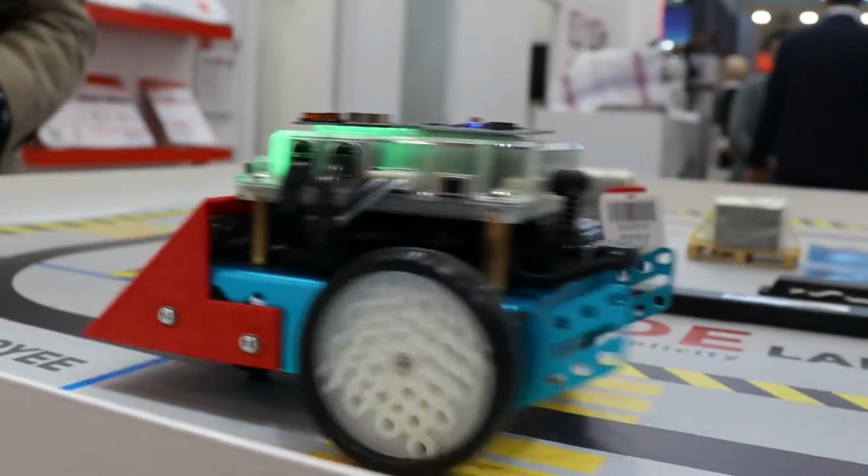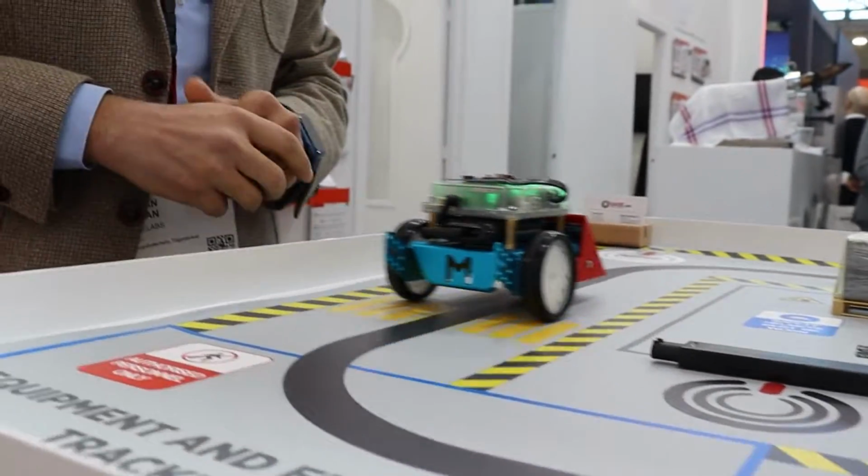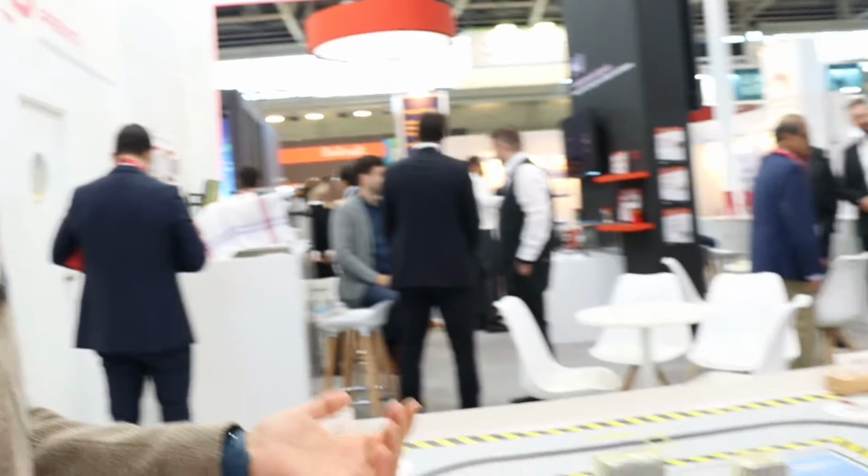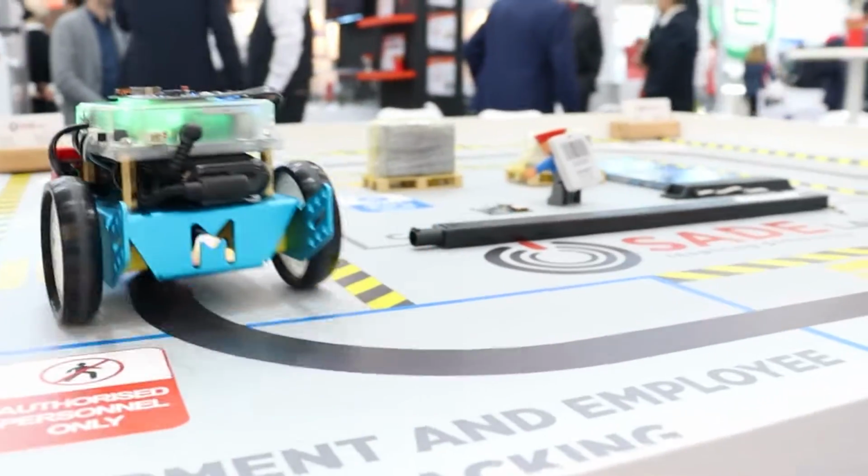Okay, as Sadelabs, we are here simulating the collision avoidance systems. It is a proximity detection system. In real cases, in factories and warehouses, the moving equipment and the workers should work closely, so there could be some accidents. To prevent these accidents, it's a health and safety application.